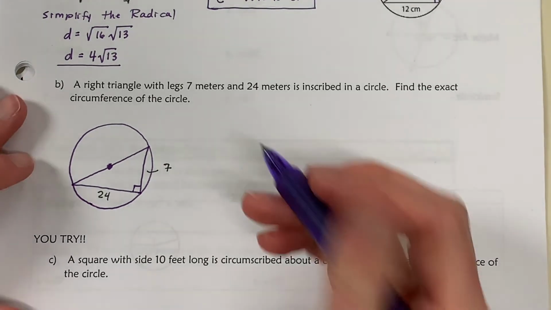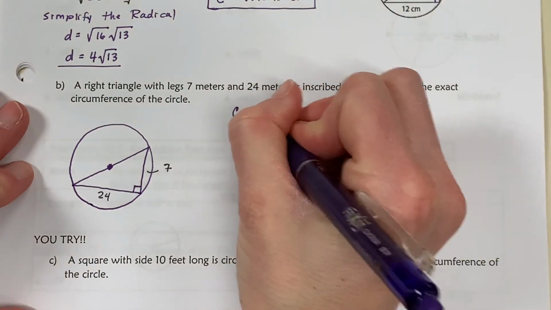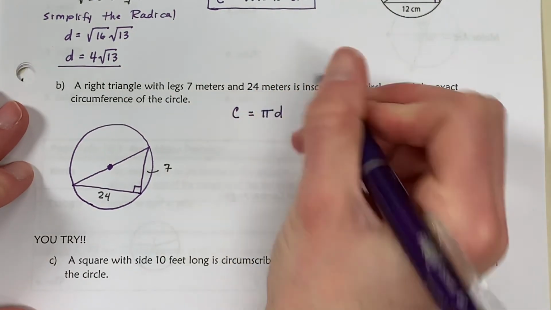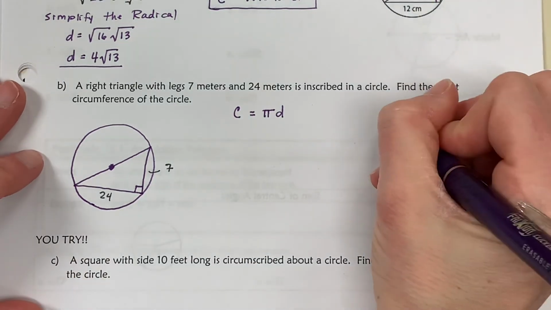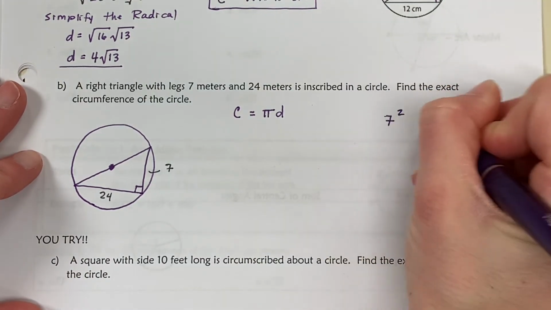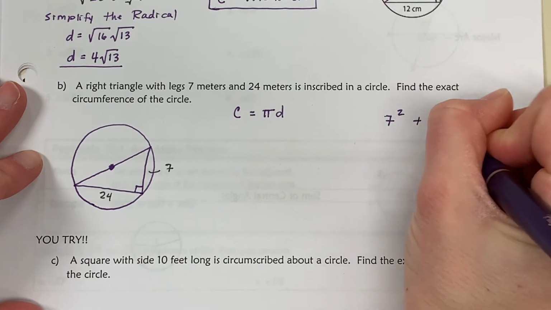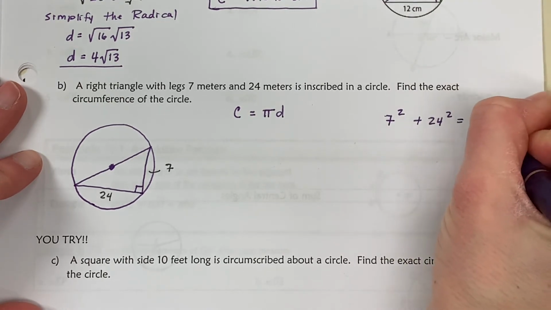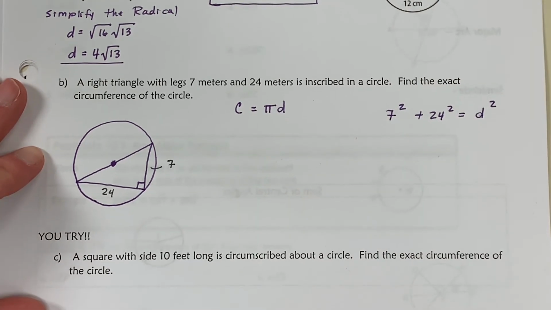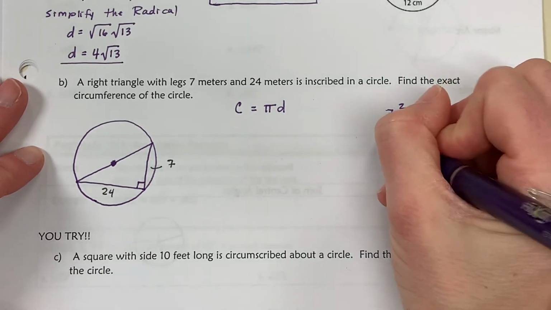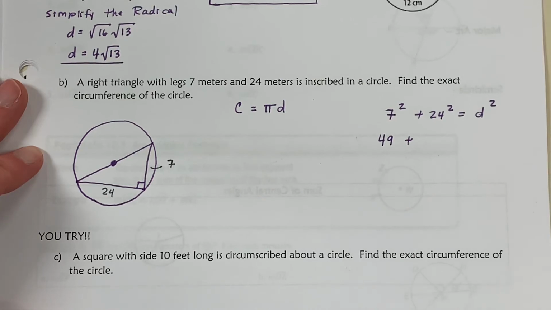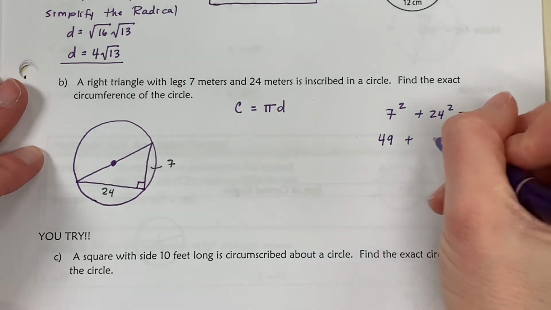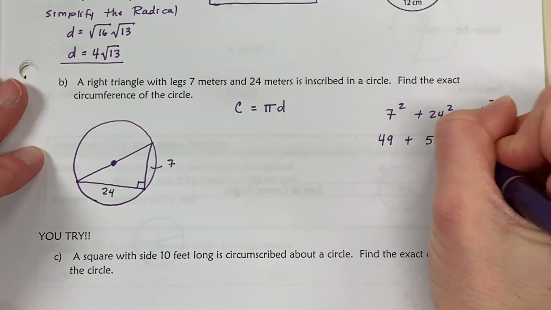Again, I can find the diameter. So I'm going to use C equals pi d, but I have to find the diameter first using the Pythagorean theorem. I know that 7 squared plus 24 squared is equal to my diameter squared. 7 squared, or 7 times 7, is 49. 24 squared, or 24 times 24, is 576.